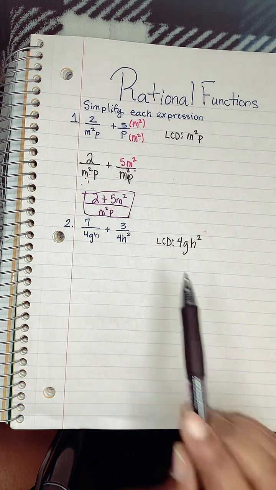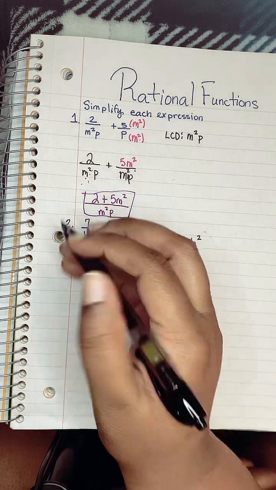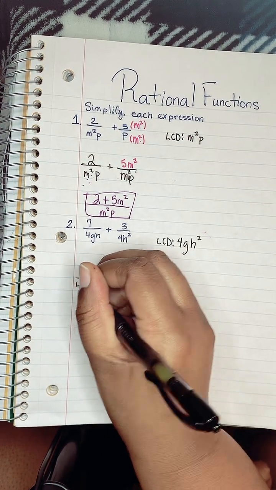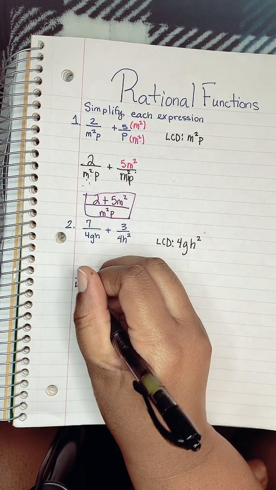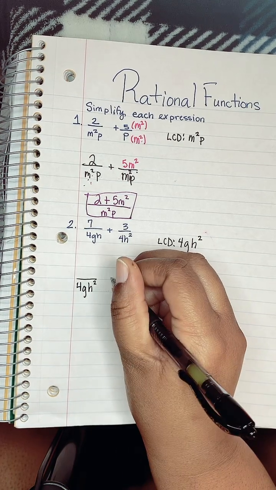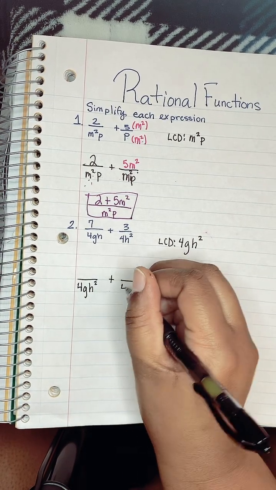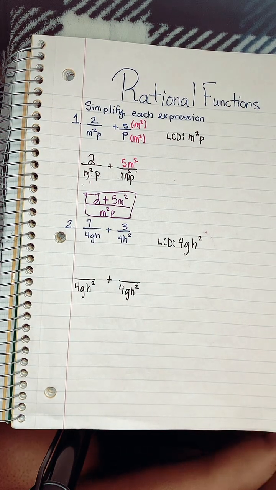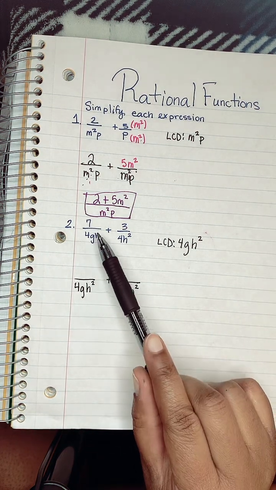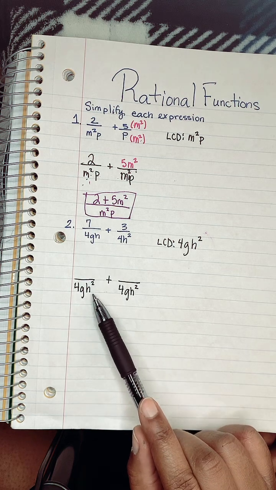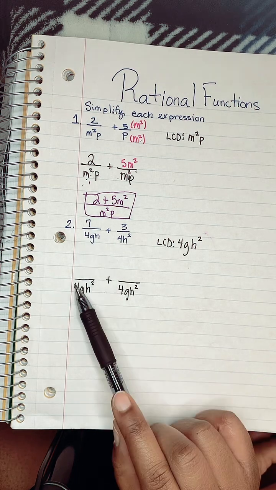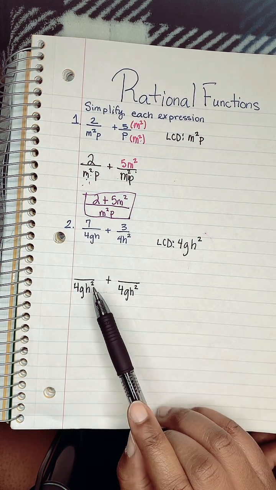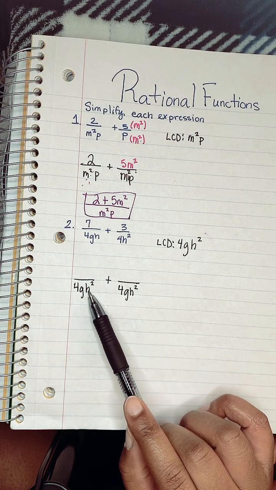Okay. So now that we know this is our LCD, 4GH squared plus 4GH squared. So now we ask ourselves, what is this missing from this? We have a 4, we have a G, but we have 2 H's here, right? This only has 1.